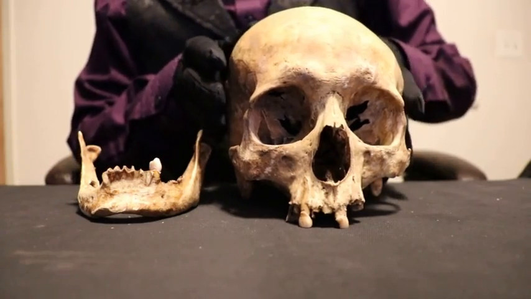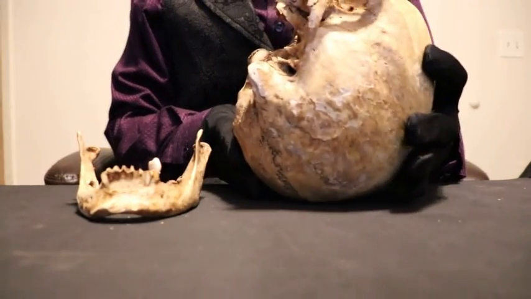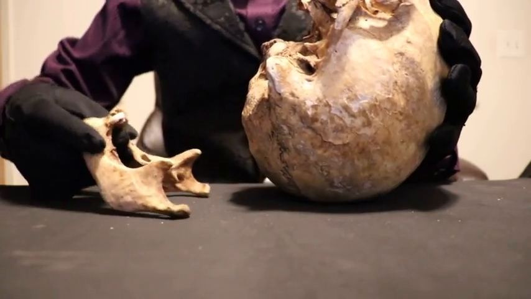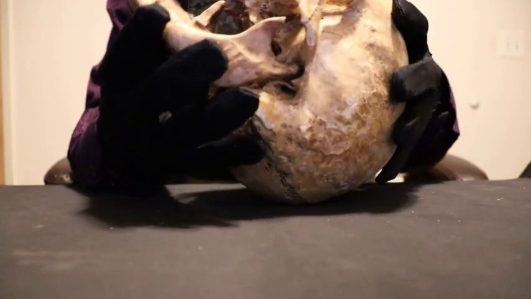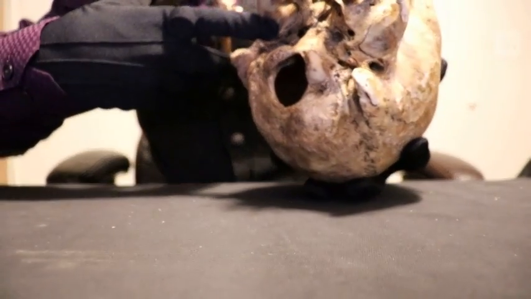And the mandible forms a hinge joint with the temporal bones called the temporomandibular joints, as you see here. And get a better view of that. And that's down here.